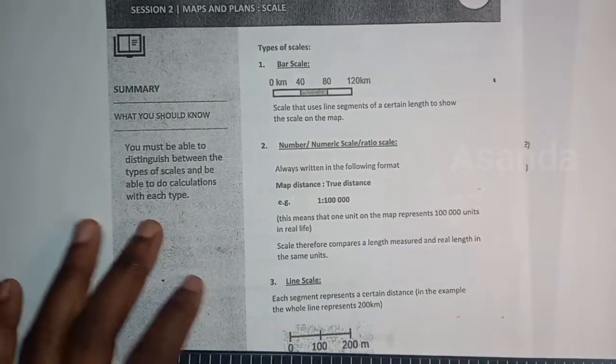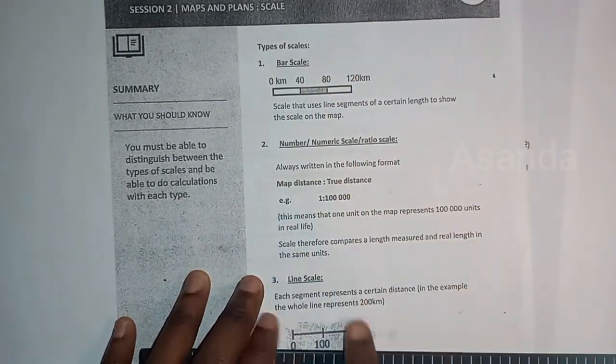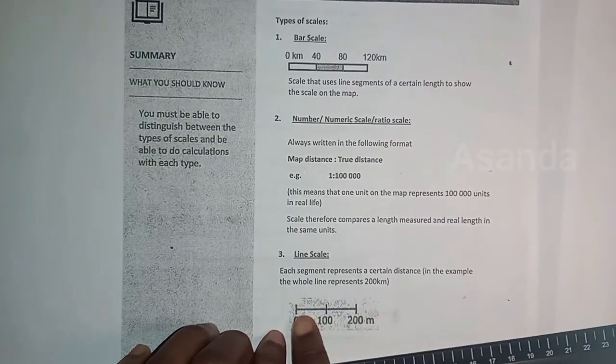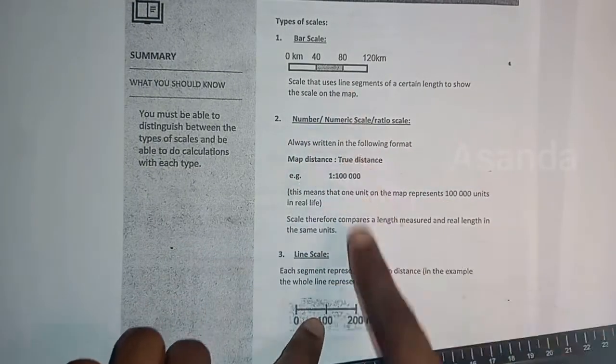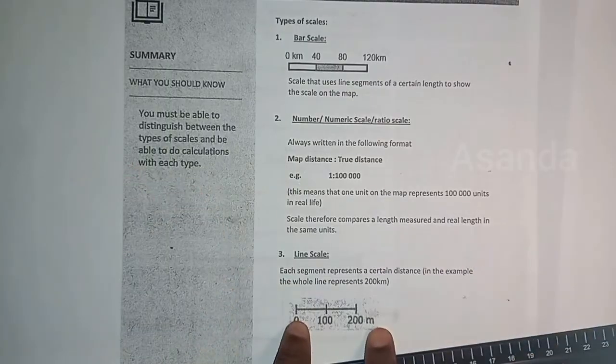So we have two types of scales, a bar scale and a ratio scale. A bar scale is also known as a line scale. You see how this is a line and this is a bar. It's the same thing, it's read and used in the same way.